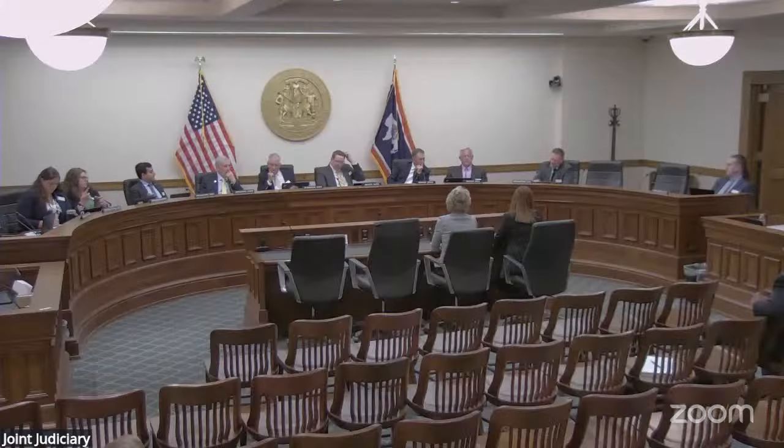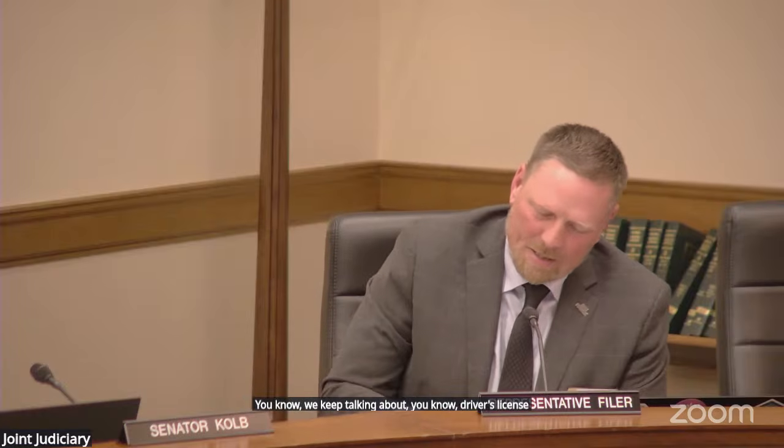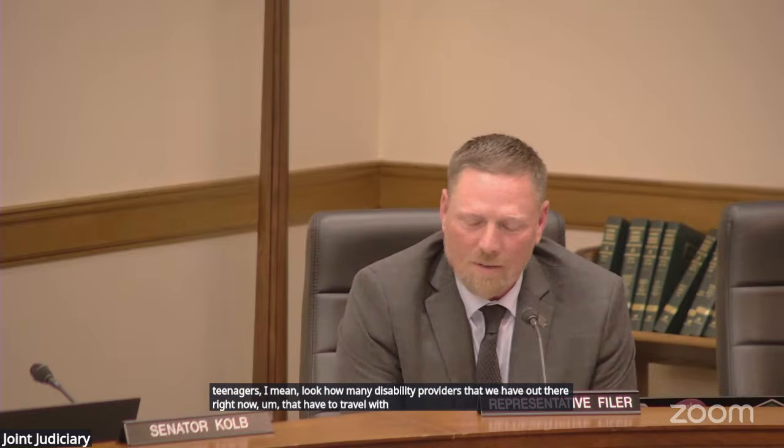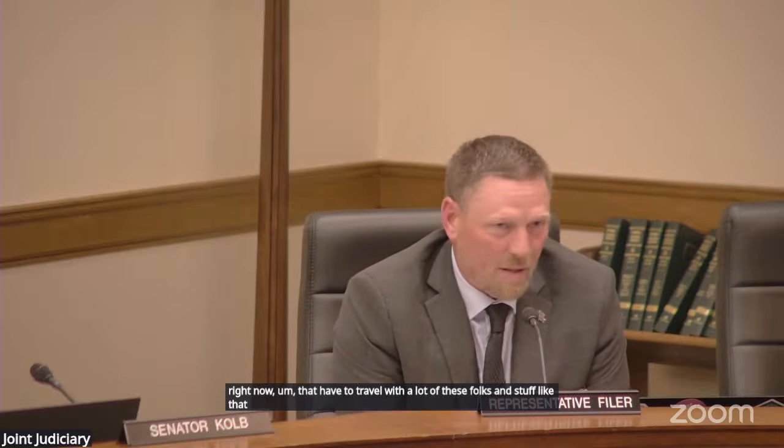Representative Filer. Thanks, Mr. Chairman. Been quiet all day. But Representative Campbell, we keep talking about driver's licenses, but this doesn't just affect folks with driver's licenses. This affects folks that are passengers in your vehicles, your children, teenagers. I mean, look how many disability providers we have out there right now that have to travel with a lot of these folks. They could be triggered by the things that Representative Kelly had just talked about.